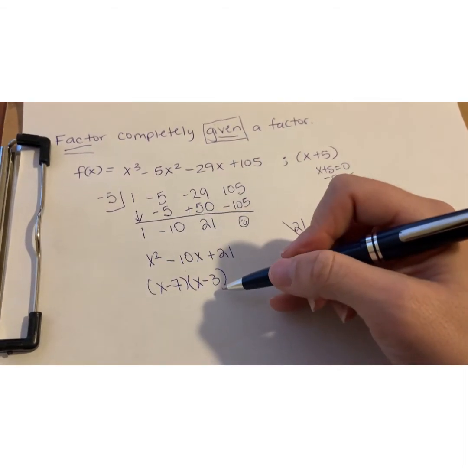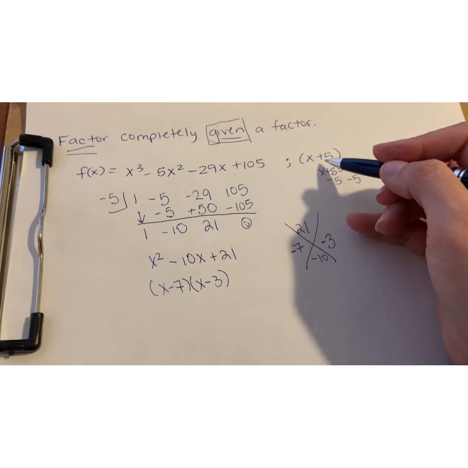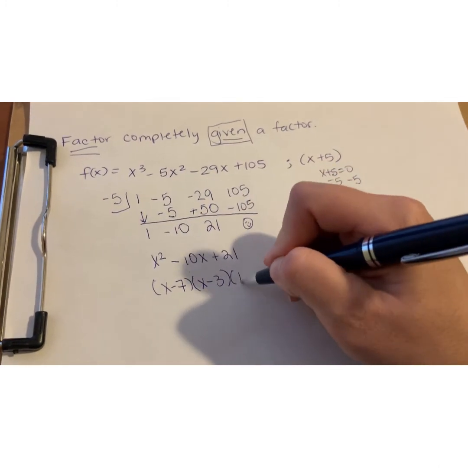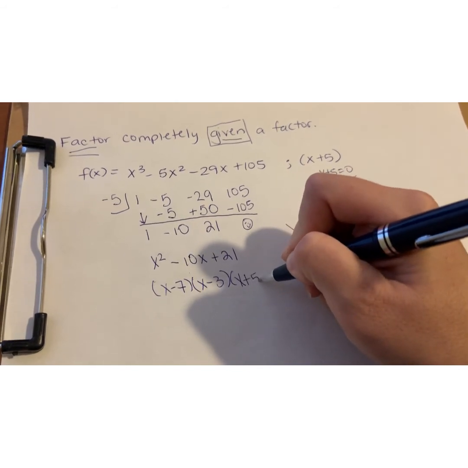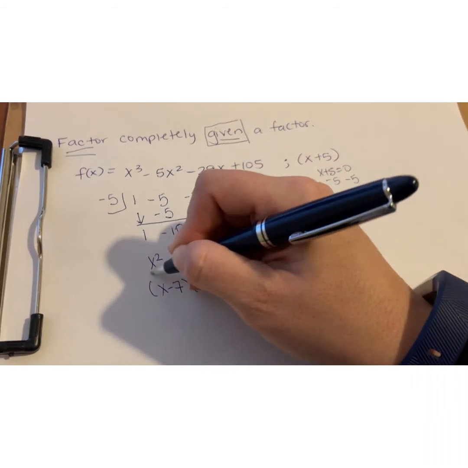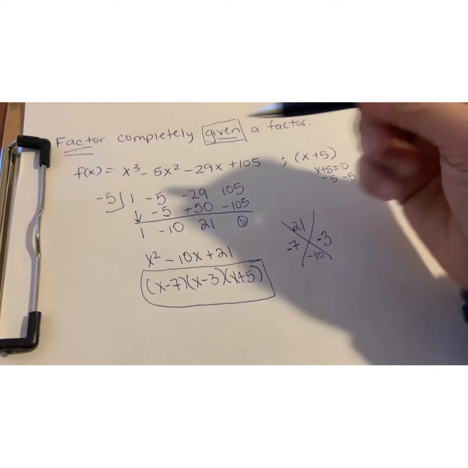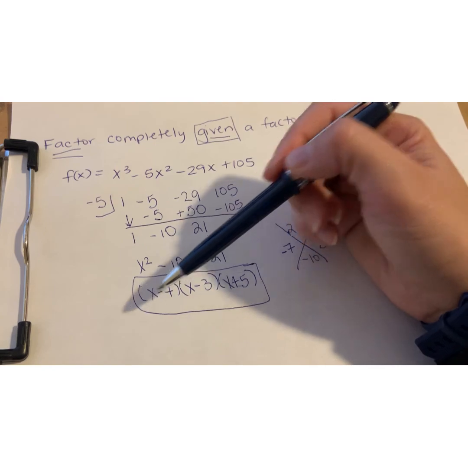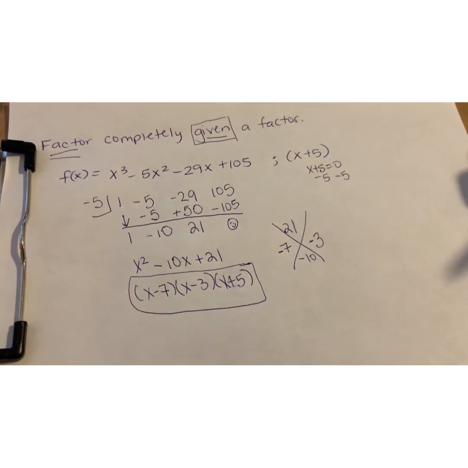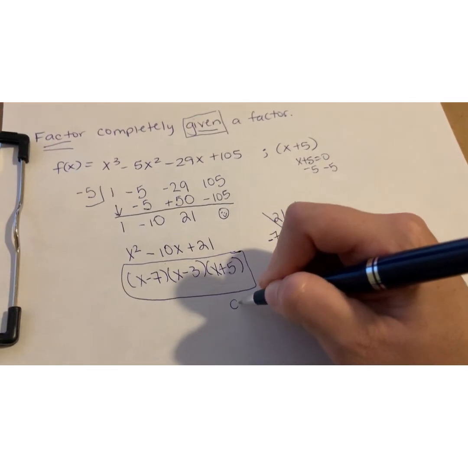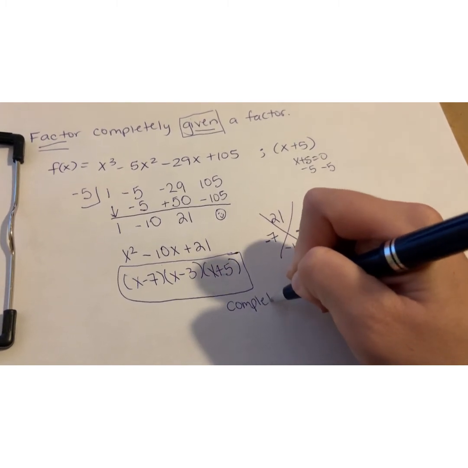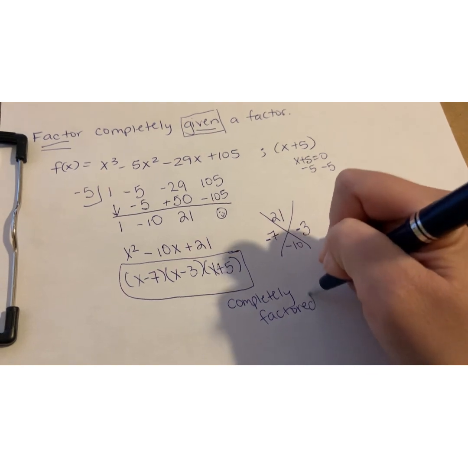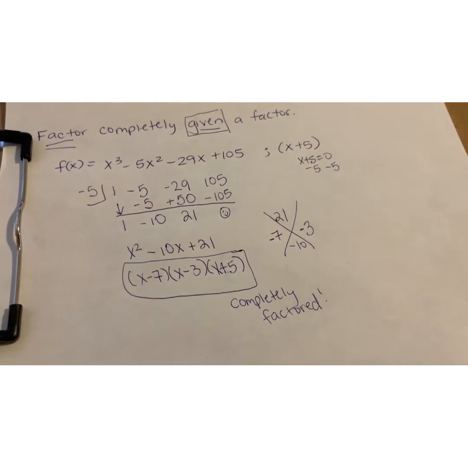So that's part of my answer, but I also want to include that original x plus 5 that we factored out from the beginning. That also goes in my answer. Notice the original problem was x to the third, or had 3 x's. So I want to have 1, 2, 3 x's in my answer. So this is completely factored. All right, hope that's going well.